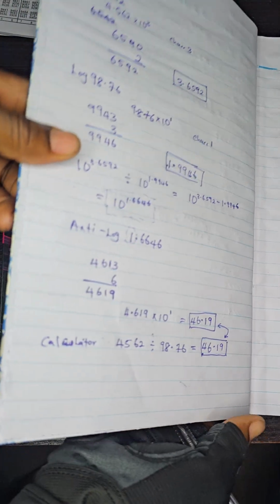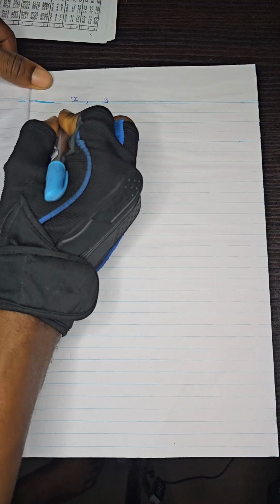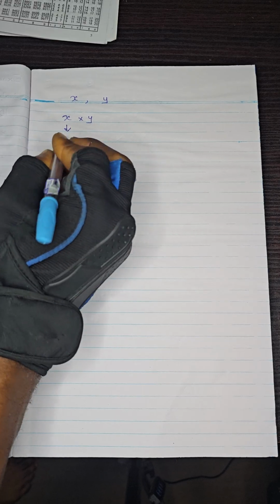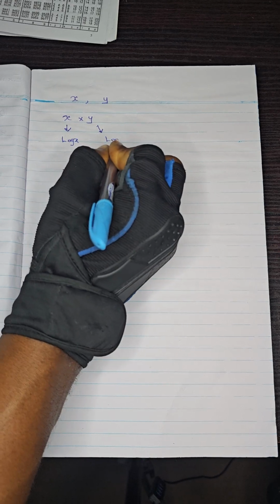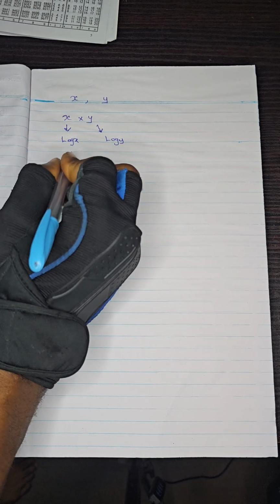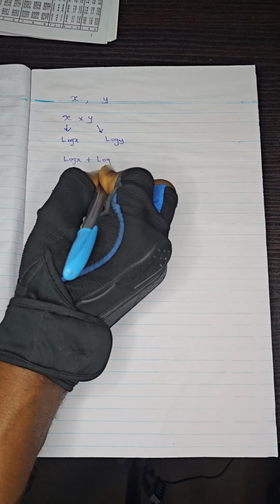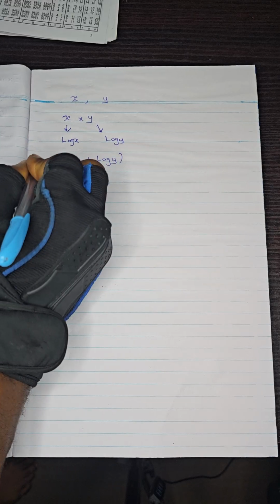So let me explain properly what we mean. When you are given a number x and y, and you are being told to look for x times y, what you are going to simply do is convert x to log, convert y to log, then add log x and log y. Whatever you get, look for the antilog of that.